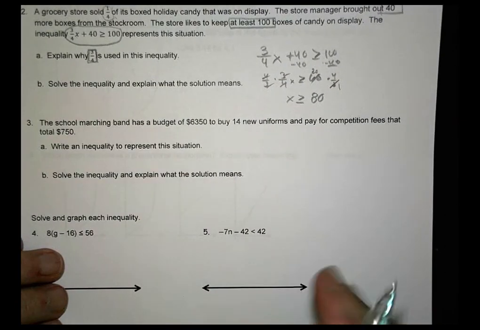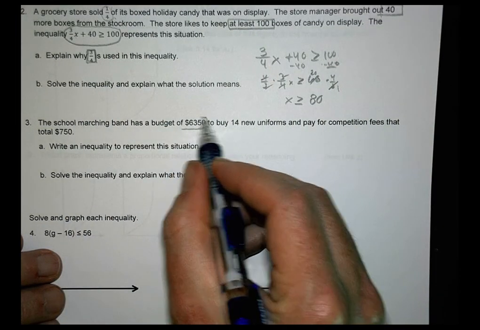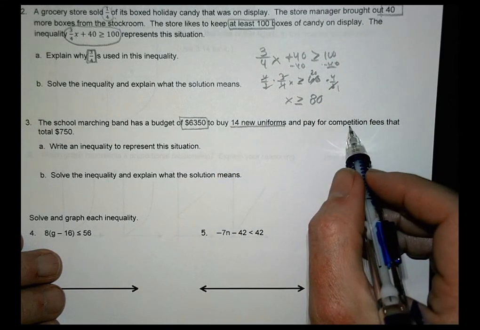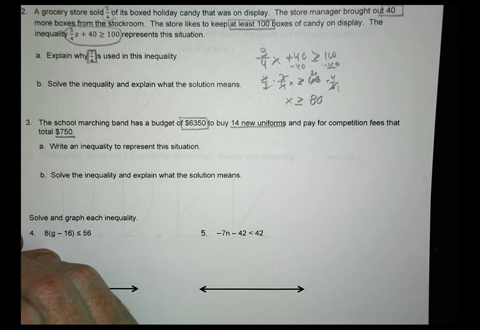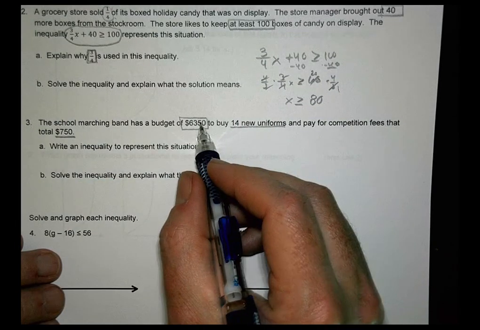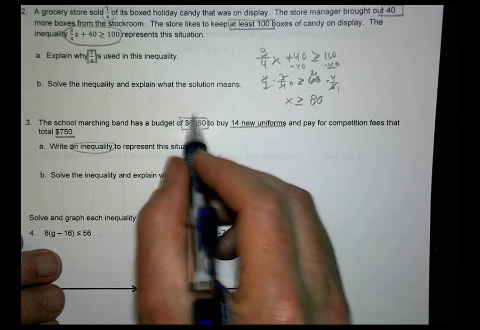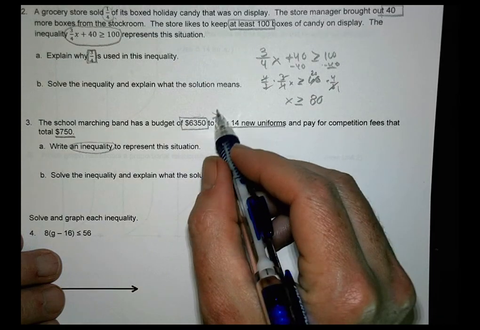All right, number 3. Same idea. It says a school marching band has a budget of $6,350 to buy 14 new uniforms and pay for competition fees that total $750. All right, so we have a couple things here. We have to write an inequality. Now, they gave us the big amount. This is our big amount, $6,350. And you have to decide if you're going to use greater than or less than.